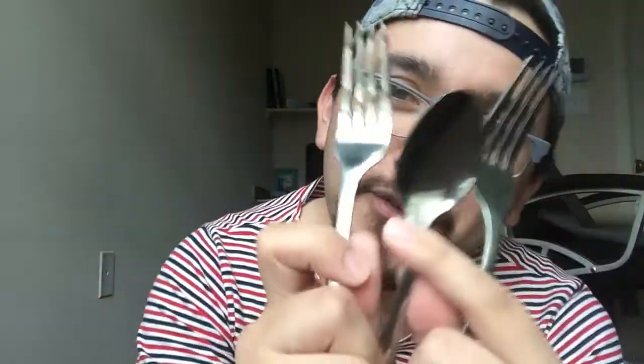This is actually new silverware that we bought because the last silverware we had went missing. Somehow I have no idea where all our forks are, but they're definitely not in my car.